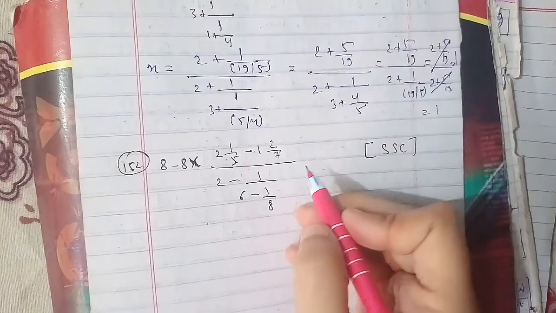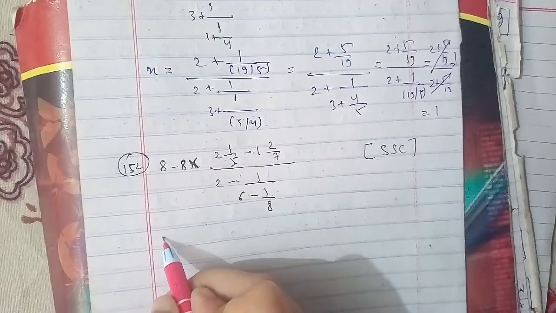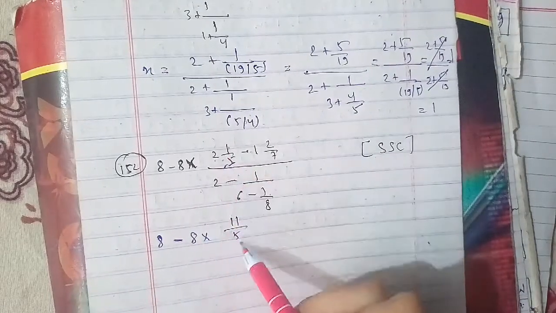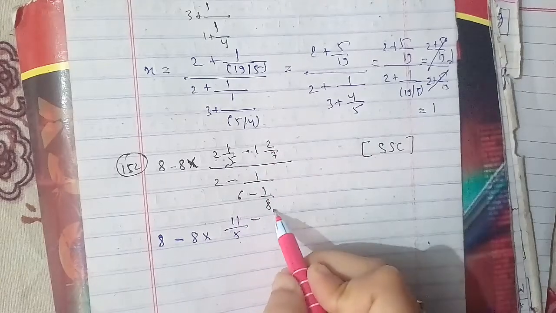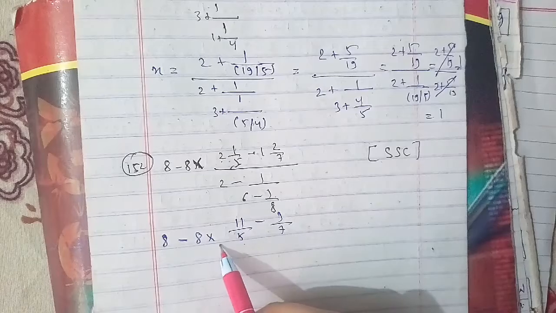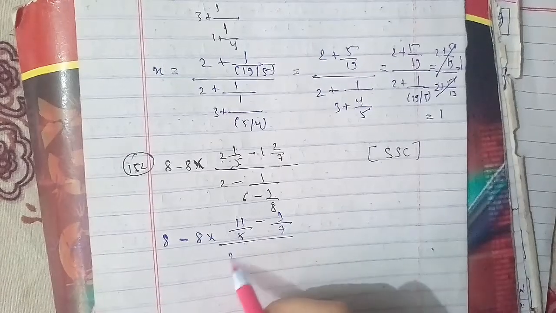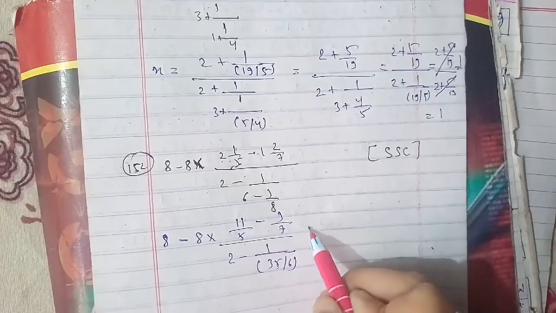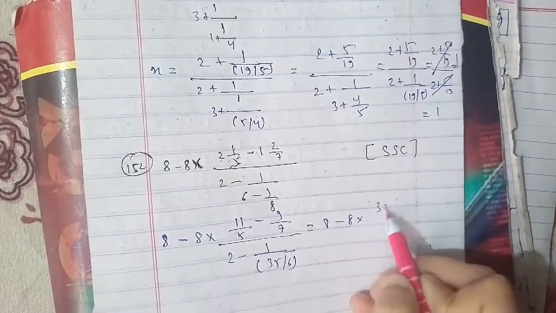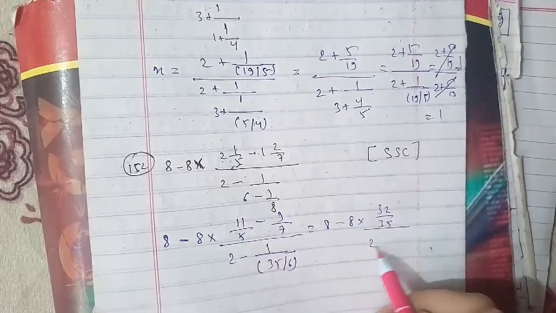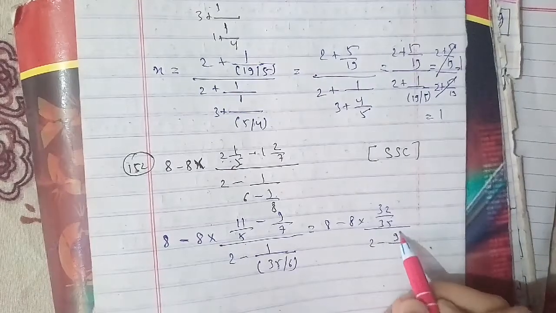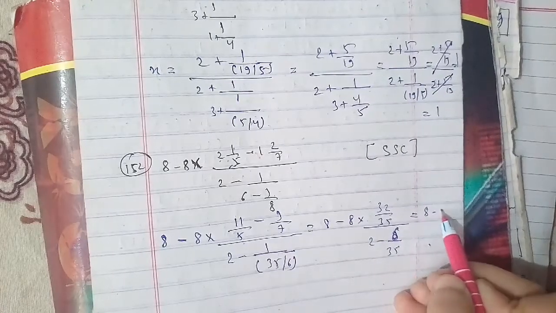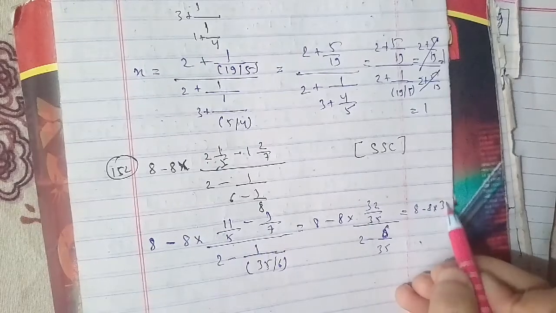Here we will have 8 - 8 multiplied by 11/15, divided by 10 + 1, 11/5 - 7, 1 the 7 and plus 2, that is 9/7, whole upon 2 - 1/(35/6). That equals 8 - 8 multiplied by 32/35 whole upon 2 - 9/6 upon 35, which is further equal to 8 - 8 into 32/35.